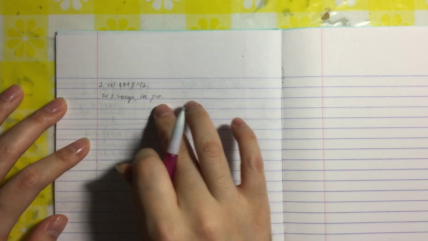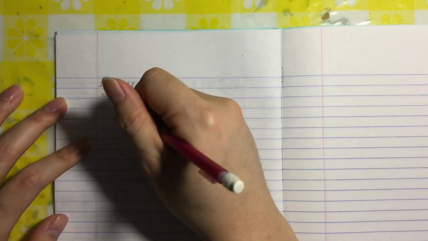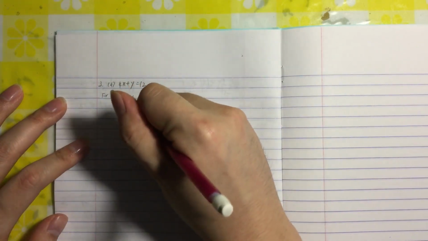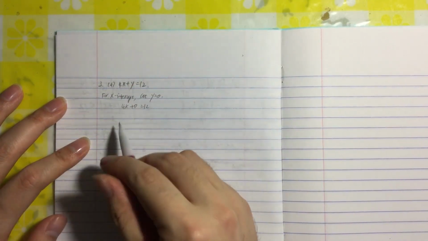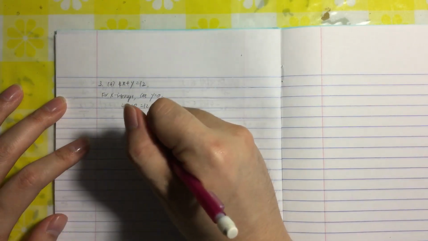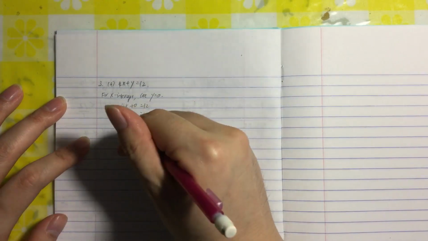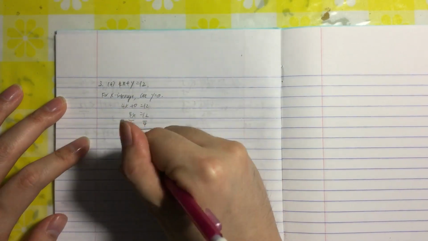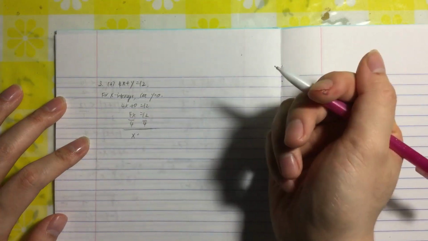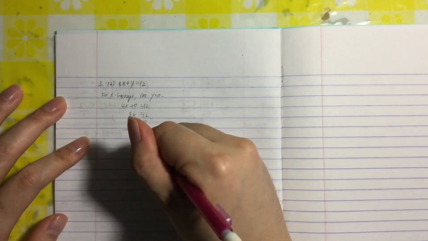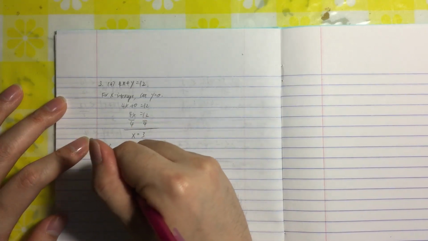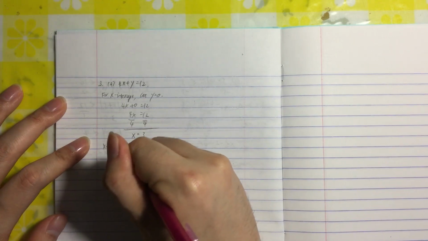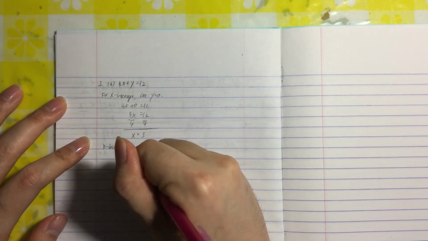Set y equal to 0 means I plug in 0 for y, then solve for x. I get 4x plus 0 equal to 12. We know that 4x plus 0 is 4x equal to 12. Next, I can divide both sides by 4. If I divide both sides by 4, I get x equal to 12 divided by 4. 12 divided by 4 is 3. So the x-intercept is (3, 0).